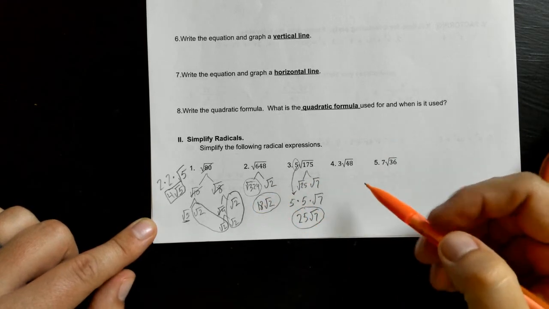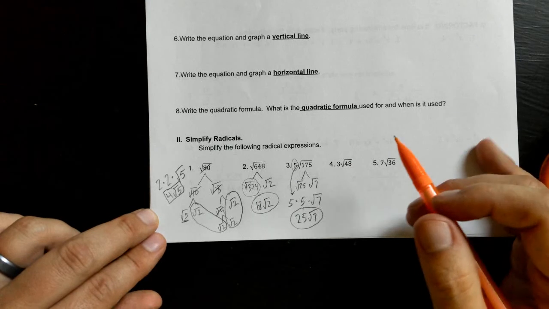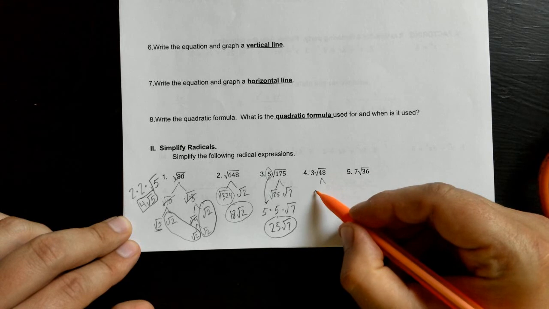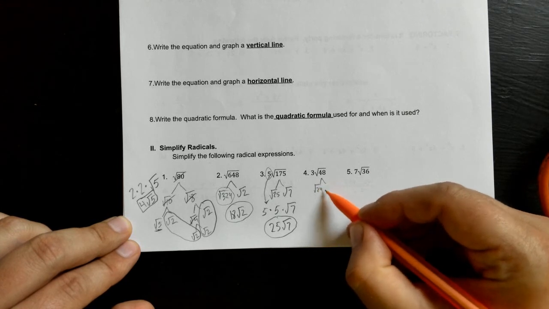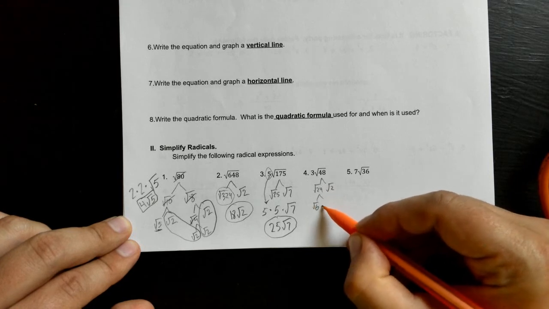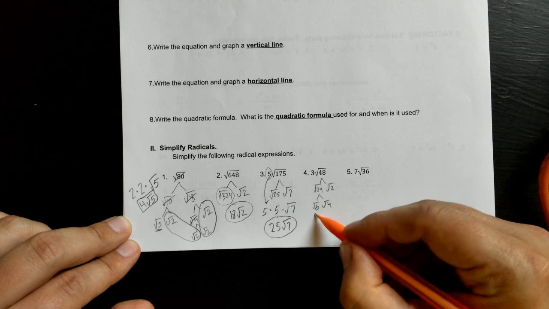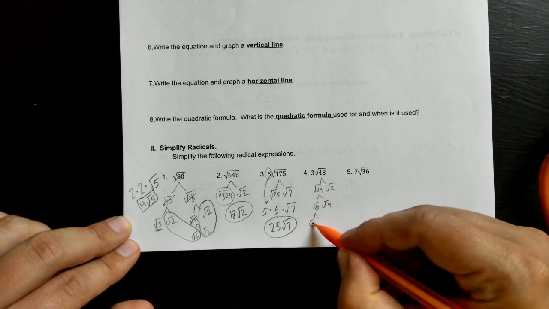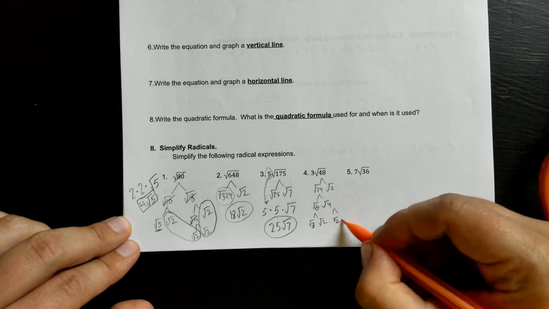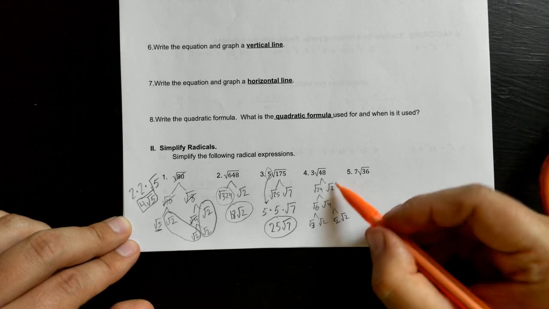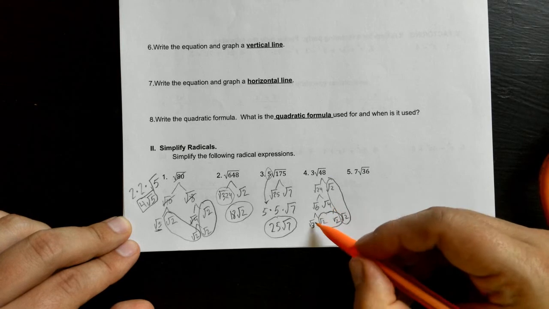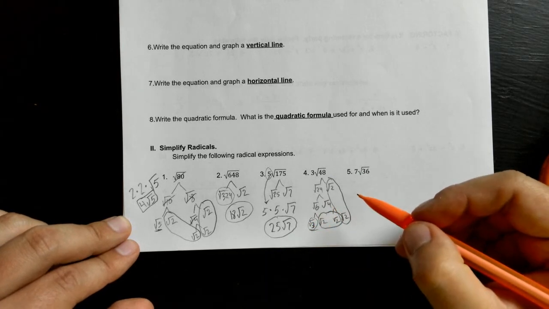So again, either way works. So for the next problem here, I'll show you the long way. So I would break this down into the square root of 24 and the square root of 2. But then that breaks down into 6 and 4, and then 6 breaks down into 3 and 2. 4 breaks down into 2 and 2, and so now if I look, I got a pair of 2's here, I got another pair of 2's here, and this 3 is left over by itself.